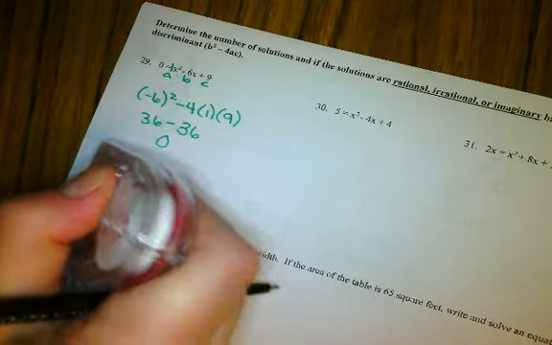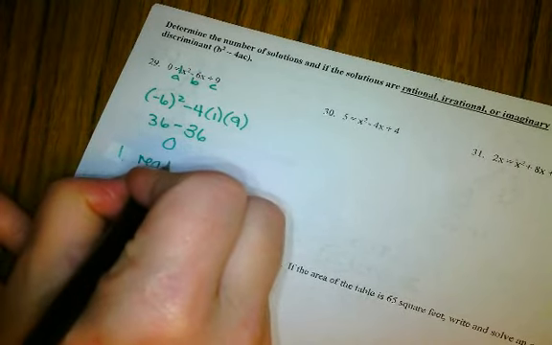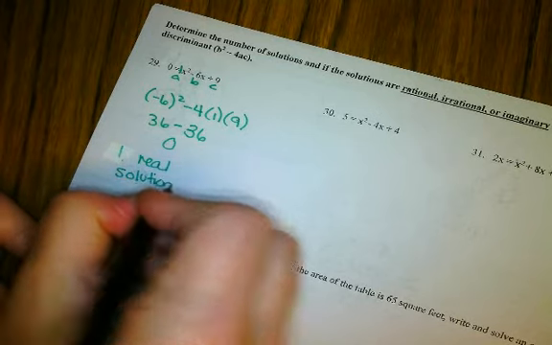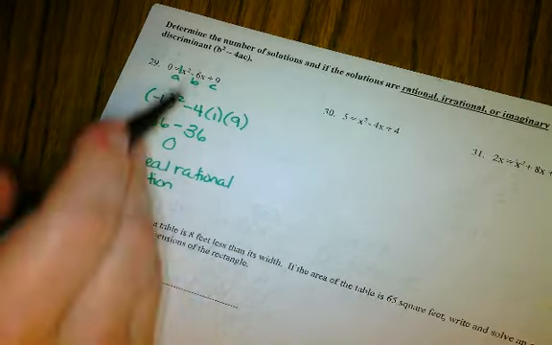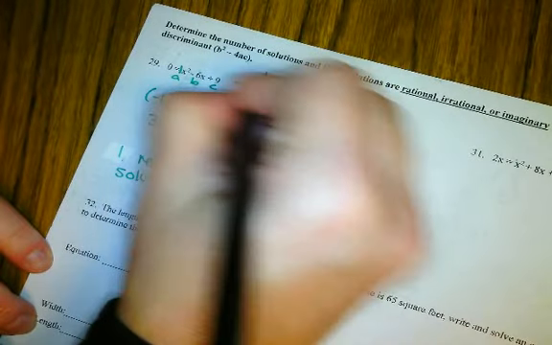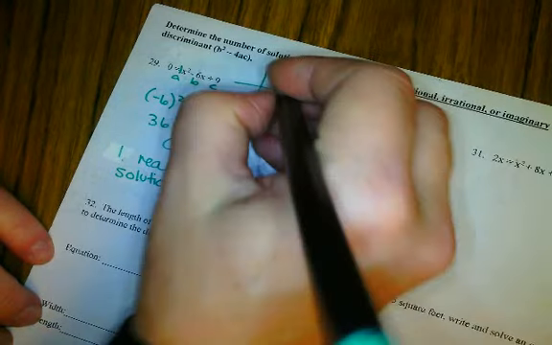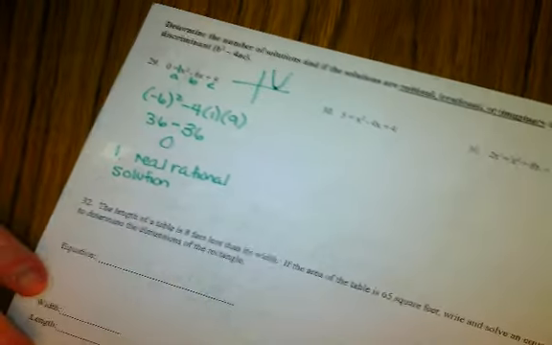Okay, so when I get a 0, that tells me I'm going to have 1 real solution. So 1 real rational solution. Okay, so if I were to graph this, I would notice that when I graph it, it's only going to touch the x-axis one time. It'll just touch it right there.